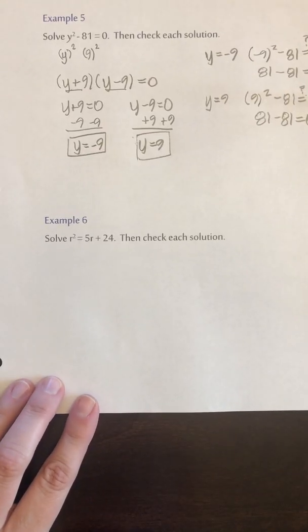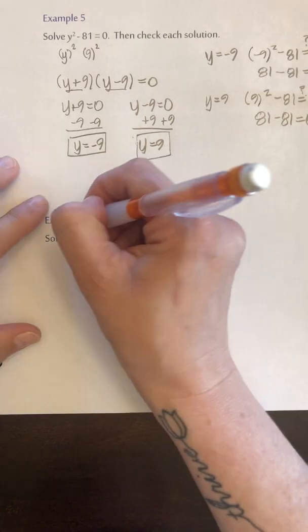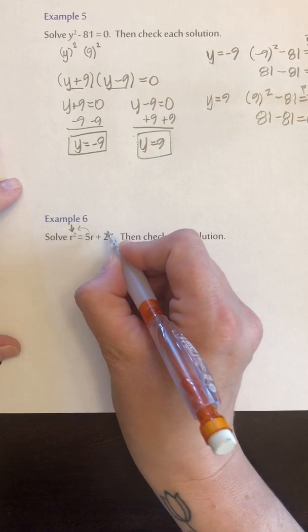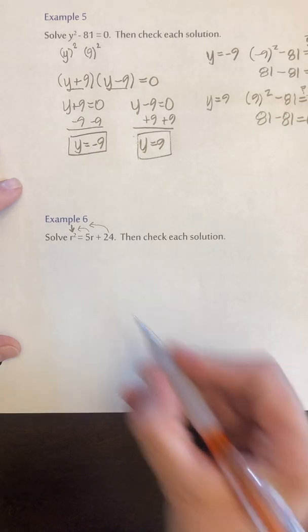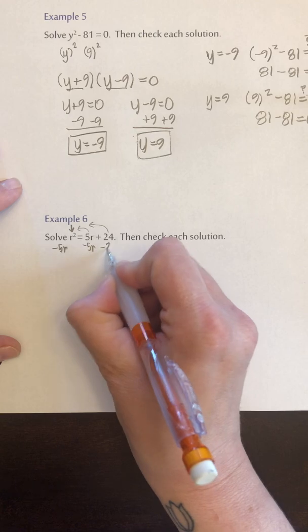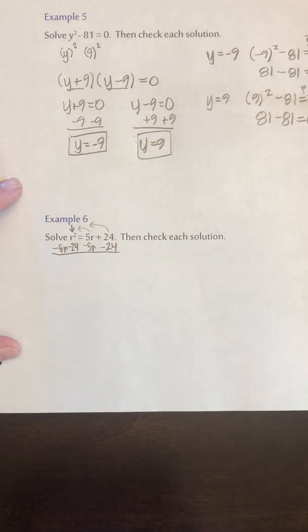All right, number 6 is different because it is not set equal to 0. I want to get everything on one side and 0 on the other side. One of the hints I told you earlier was whatever your variable is that's squared, you like to keep that positive. This over here is already positive, so I'm going to choose to keep it where it's at, and I'm going to move the 5r over and the 24 over. So in order to do that, I'm going to subtract the 5r as well as subtracting the 24 from each side. As I write this down, I'm going to write it in descending order.